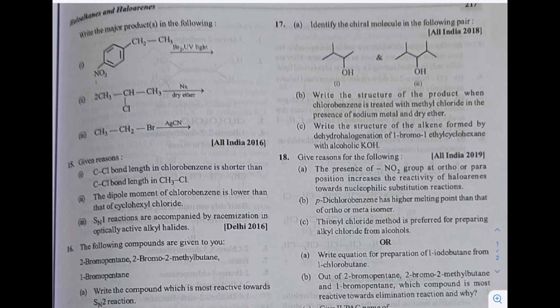Next question, they are asking to write the major products in the following. It was a CBSE 2016 question from the Haloalkanes and Haloarenes chapter. The compound given is paranitroethyl benzene, being treated with Br2 in presence of UV light. When halogenation of any hydrocarbon, aromatic or aliphatic, happens in presence of sunlight, UV light, or photons, always remember the reaction proceeds through the most stable free radical formation.